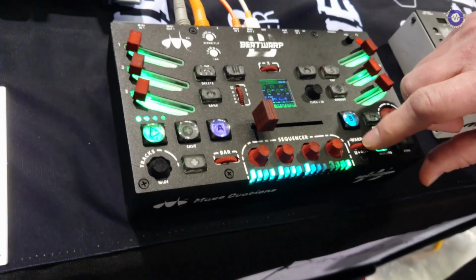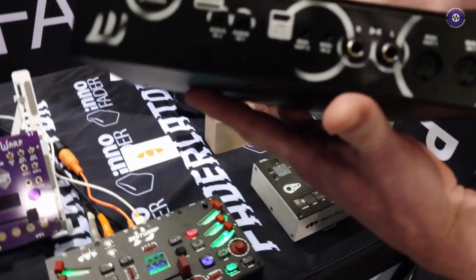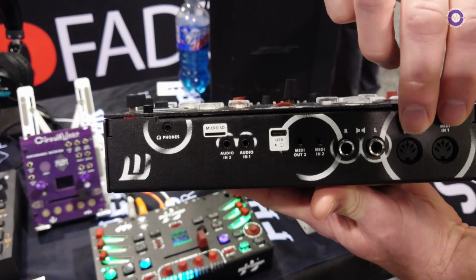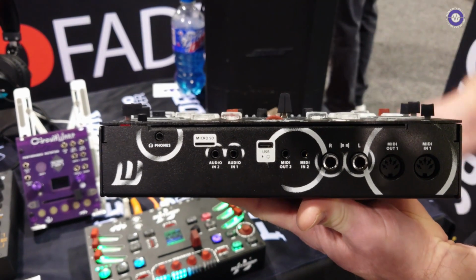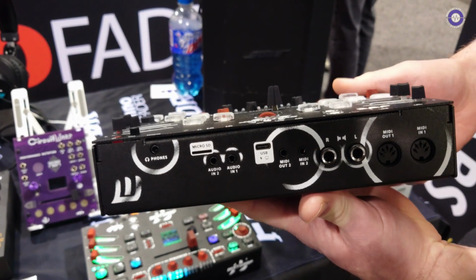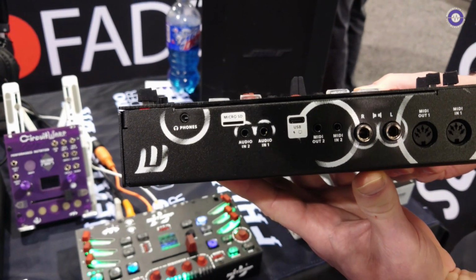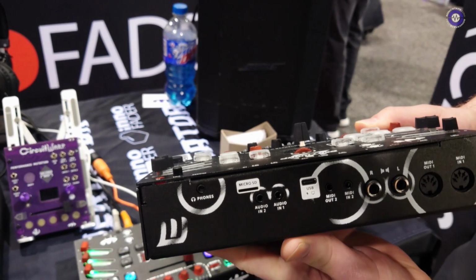So in terms of I/O, what have we got on the back here? Okay, we have 2 standard MIDI jacks in and out, as well as 2 1/8-inch MIDI jacks in and out. We have 1/4-inch outputs on the mains, and we have 2 input jacks for audio, as well as powered by USB and a micro SD card slot and a phone jack.